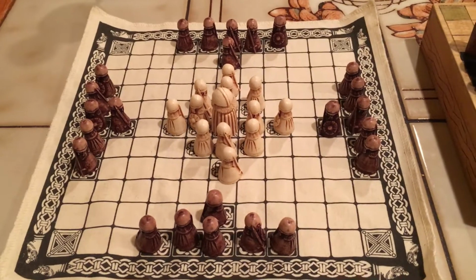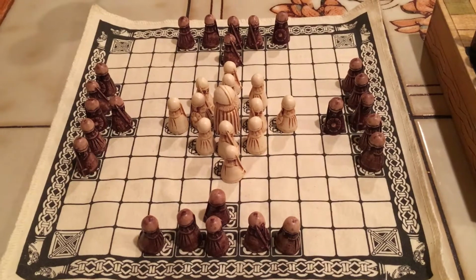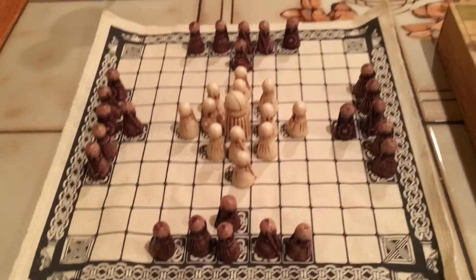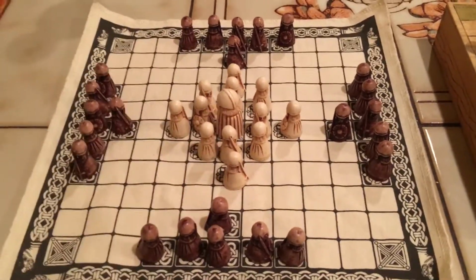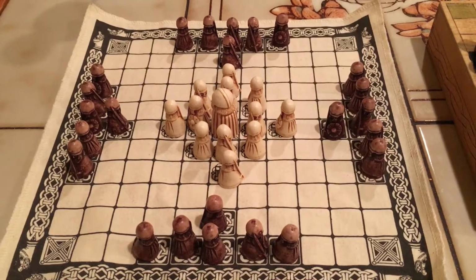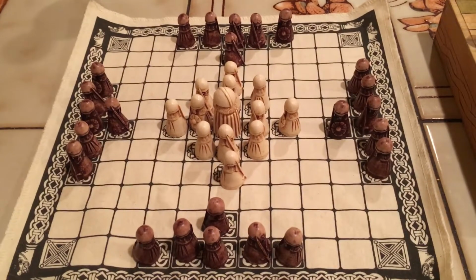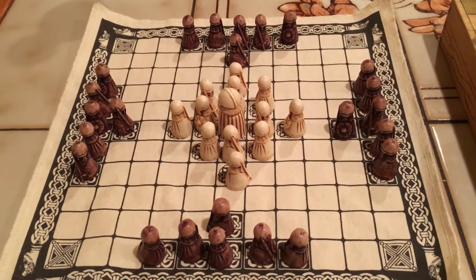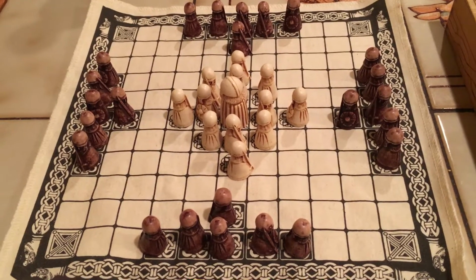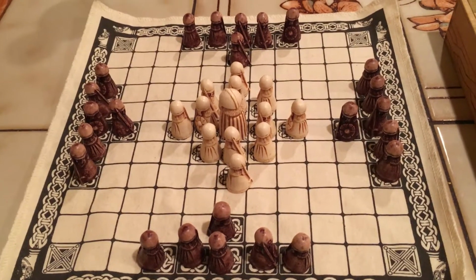Tafl games are a family of abstract strategy board games that originated with the Vikings and are characterized by a central king and his armies going to battle against a larger encircling force. The goal of the game is for the king to either escape to the corners of the board or the edges of the board, which is probably the more historical version of the game.